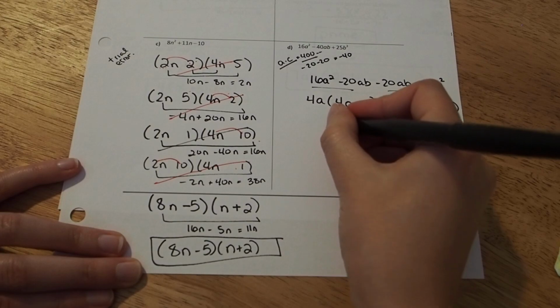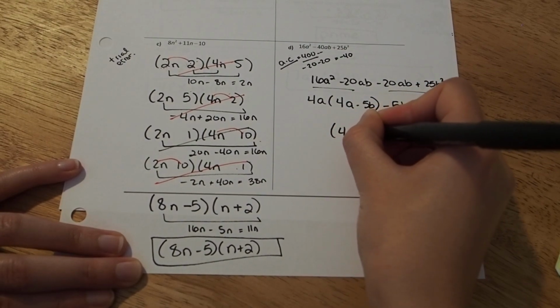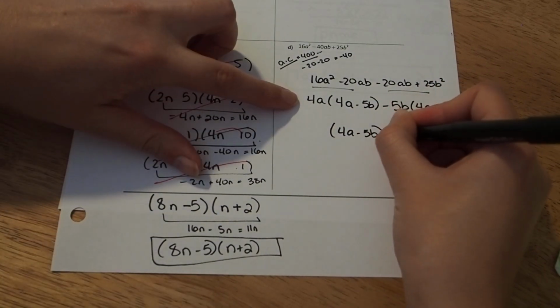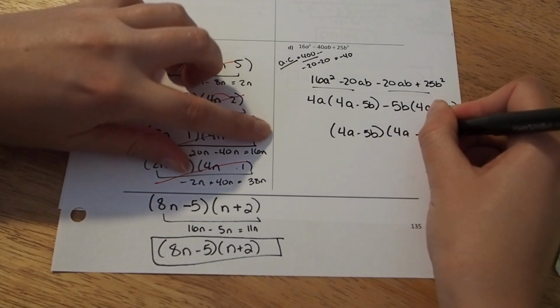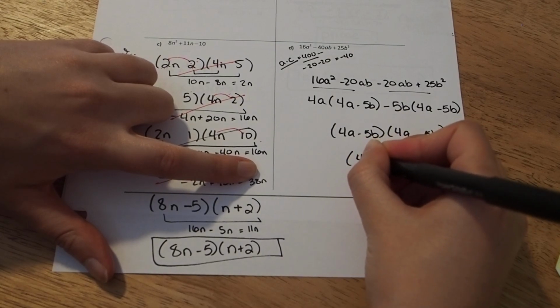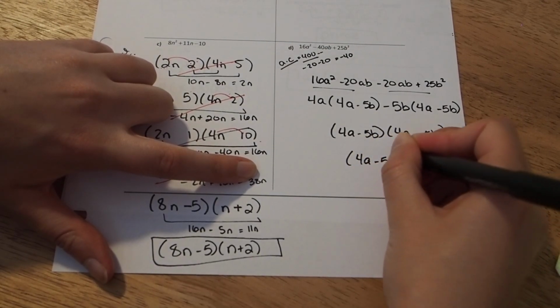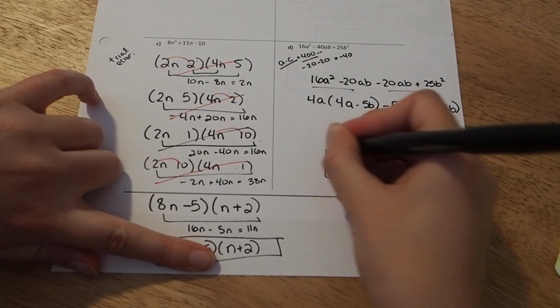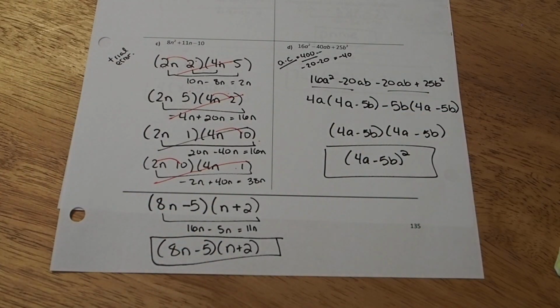4a minus 5b are in common, so we're going to get 4a minus 5b times the coefficients, which are 4a minus 5b. Those are the same, so to finally simplify, we can write it as 4a minus 5b squared. And that is the end of 2.5.